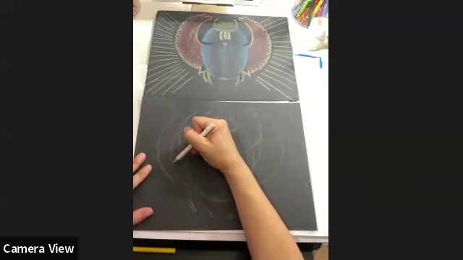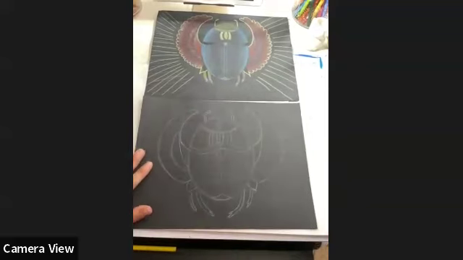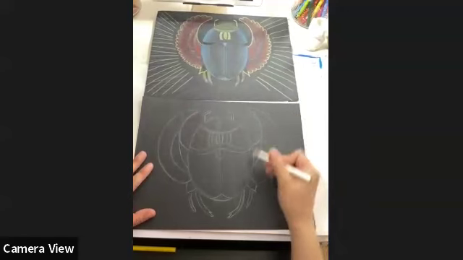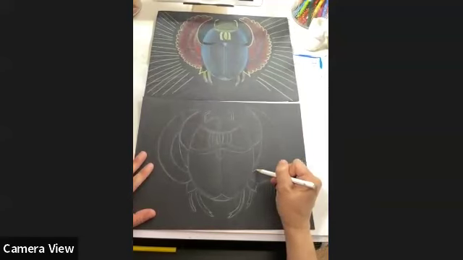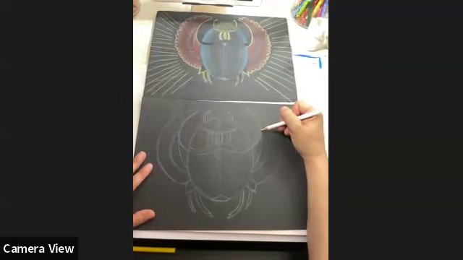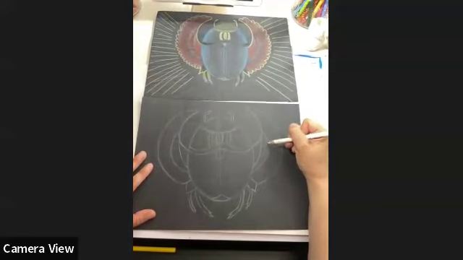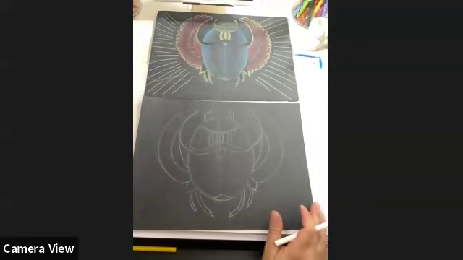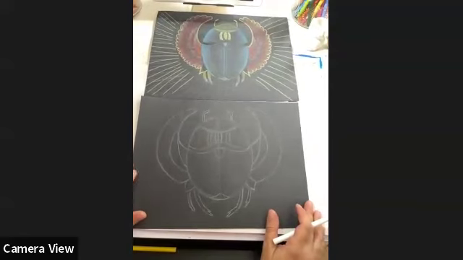We create a crescent shape, and we do the same on the other side. You may have to adjust this as you start drawing, but this is going to give you a good base on where to add the feathers.